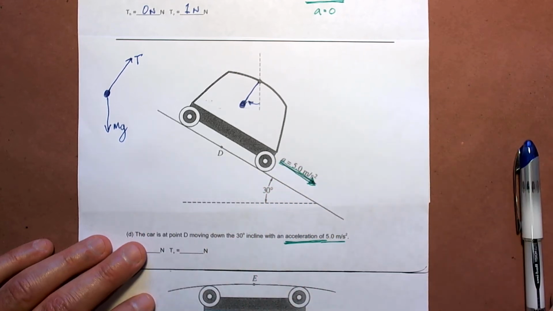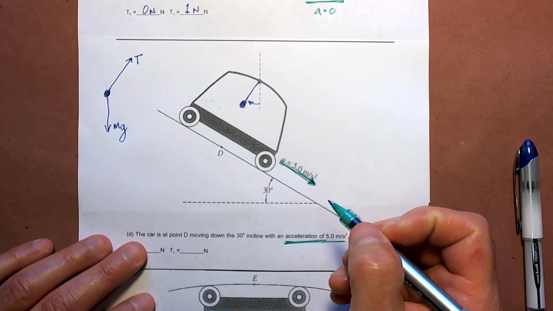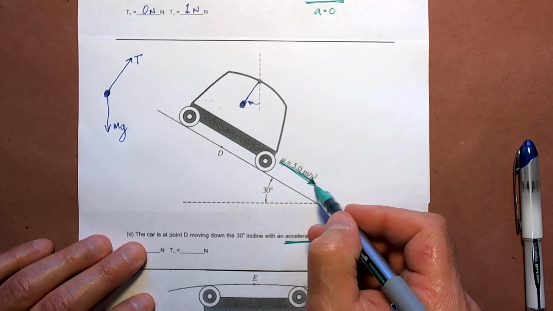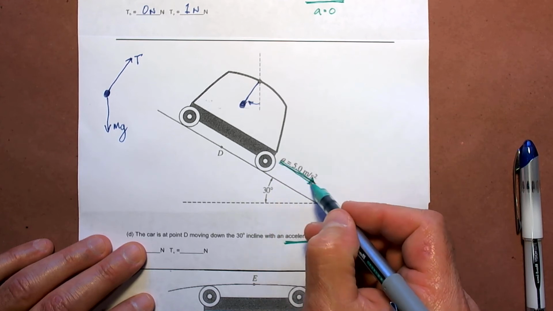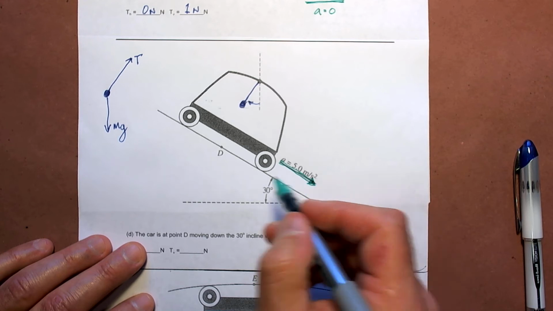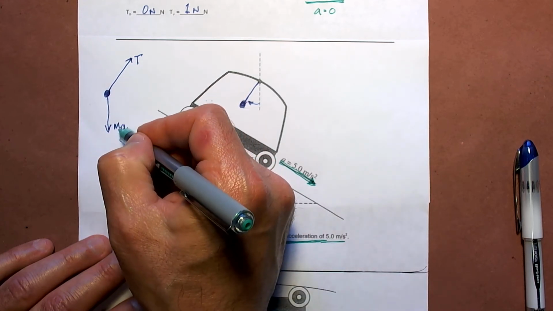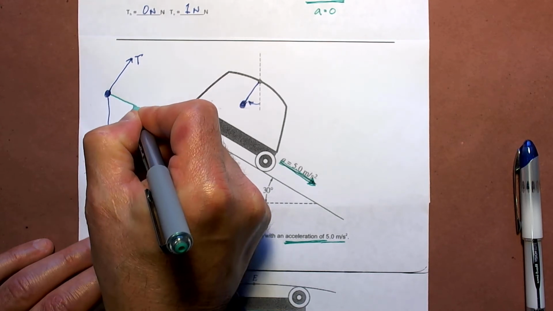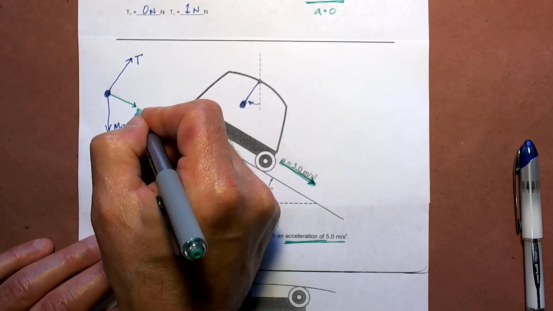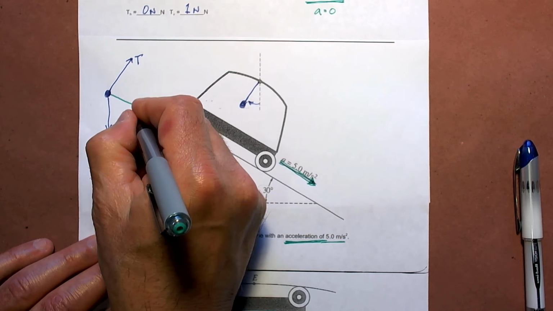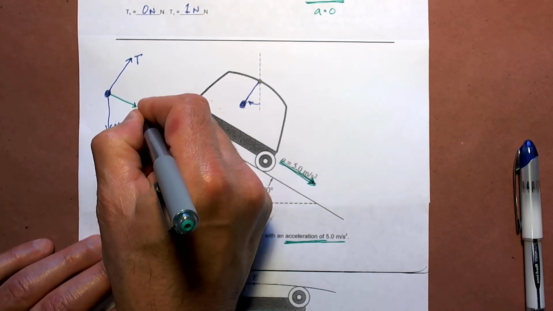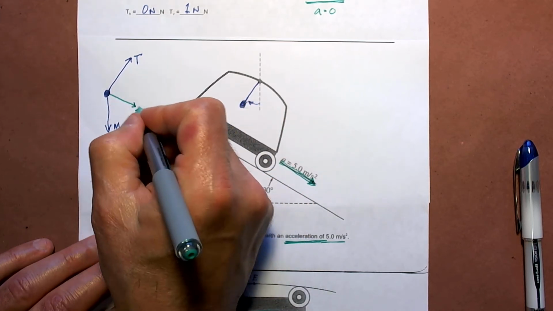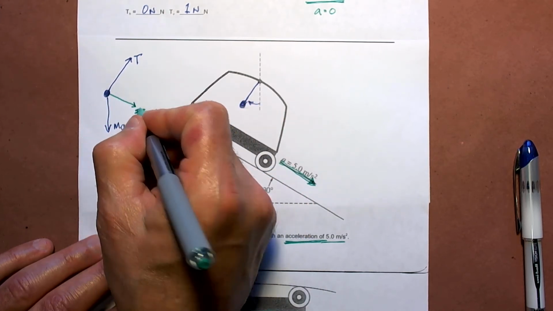Now, this is the tricky part of this problem. The best way to solve this is to think about it in terms of the acceleration. If there's an acceleration in this direction, that means there's a net force in that direction. And the net force comes from the resultant of the mg force and the tension force. And that net force is going to be down at 30 degrees. Okay? And that net force, I'm just going to say that's the sum of the forces on this ball, and that's going to equal ma. That's what that green line equals.